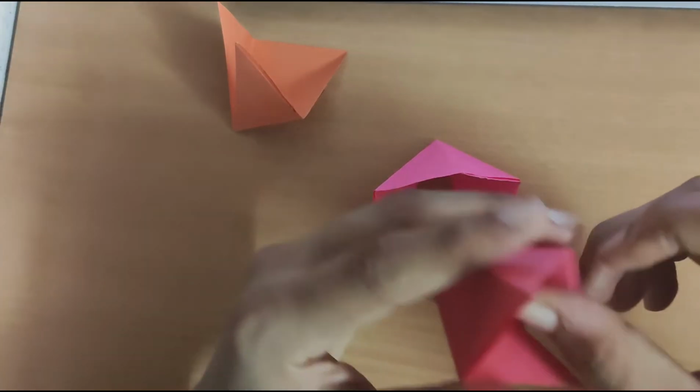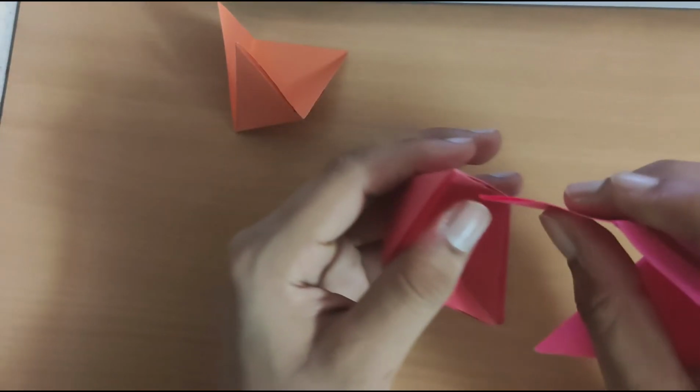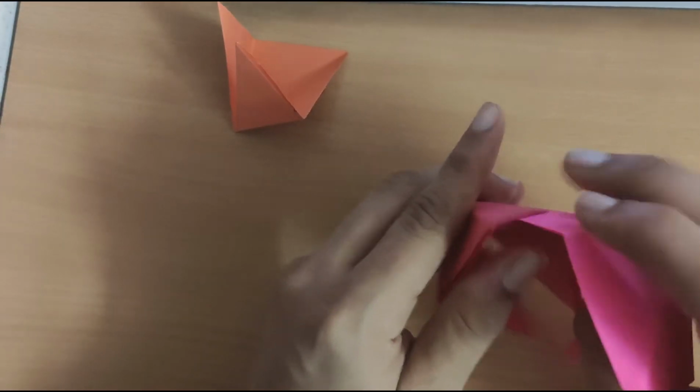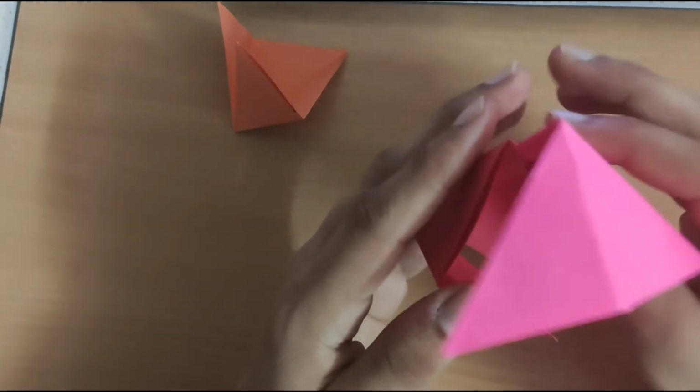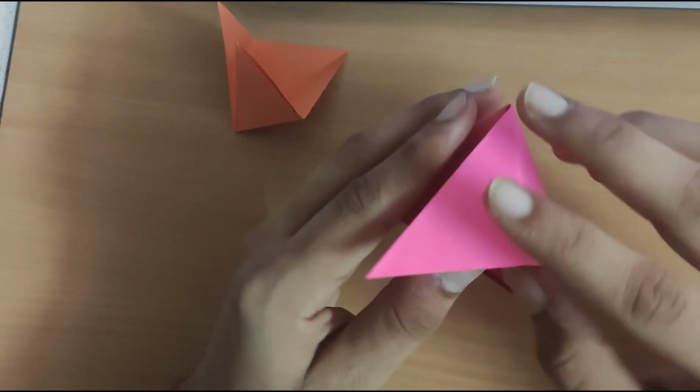First, I'll take this brown one and insert the pink one at these corners. I'll insert it like this. You see it, right?